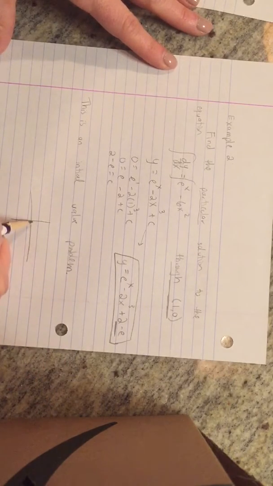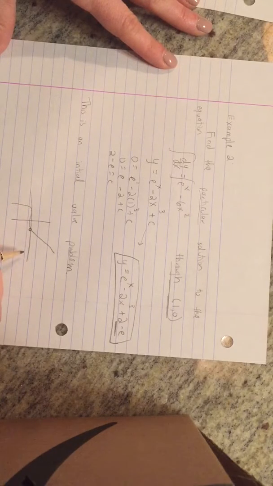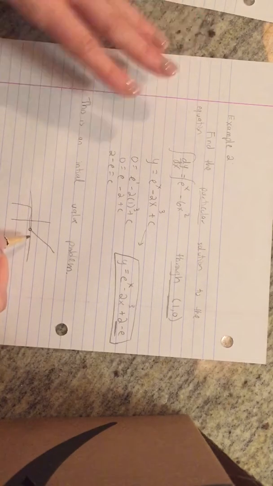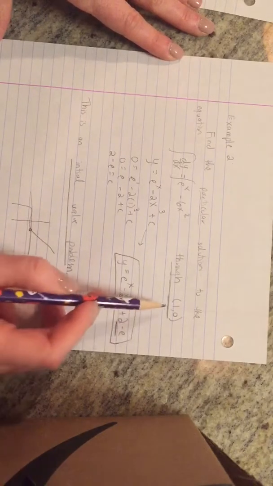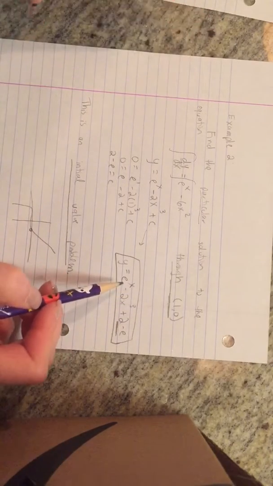So if we know that there is the point 1, 0, then my function must pass through this point. So the vertical translation is determined. We call this an initial value problem, just because you're given an initial value that you can use to find the plus c.